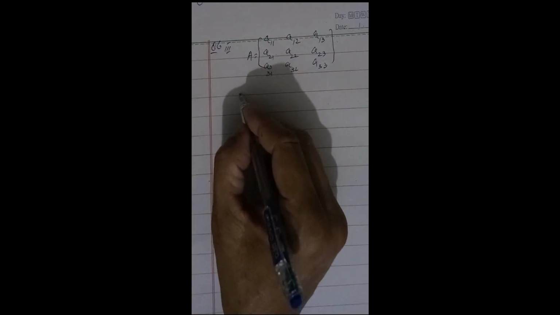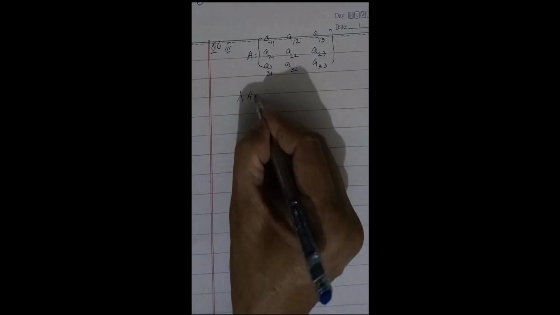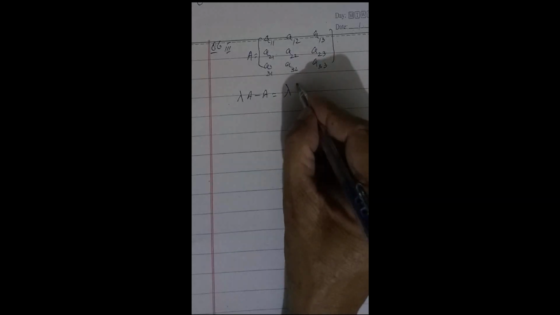And in this part, we prove lambda A minus A is equal to lambda minus 1 into A.